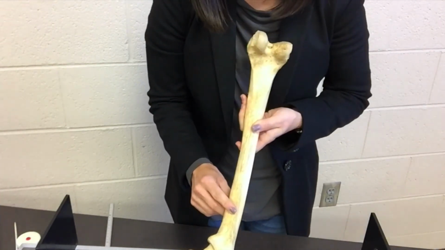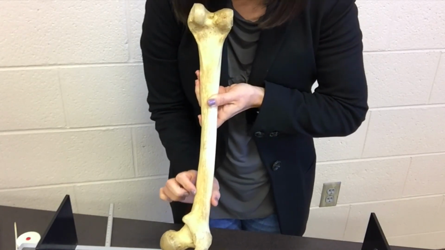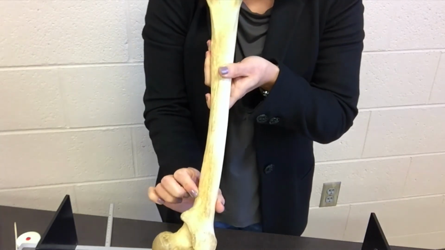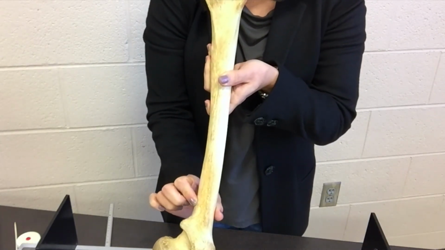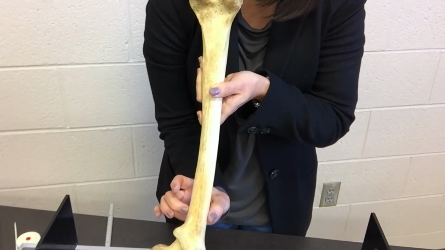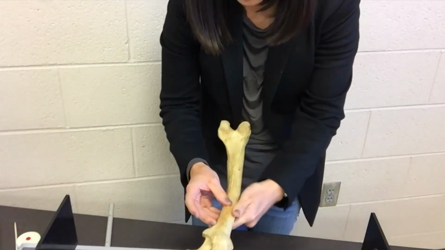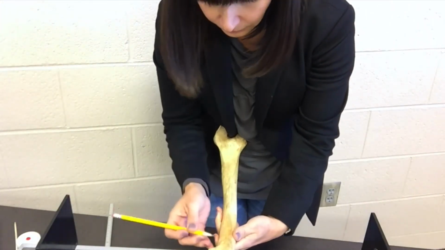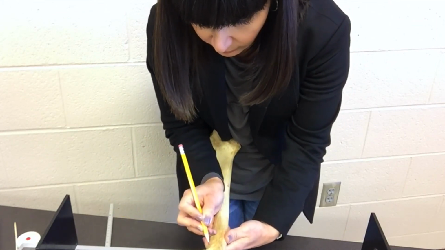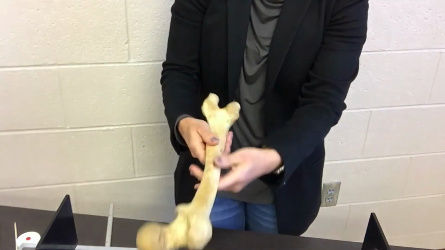The next thing you want to do is determine the point of greatest lateral expansion of the femoral shaft, just distal to the trochanter. In this particular bone, I'm determining that region to be approximately right here. I'm going to take a pencil and mark this area because I'm going to take two measurements around here, and this will help me when I flip the bone for the AP measurement.